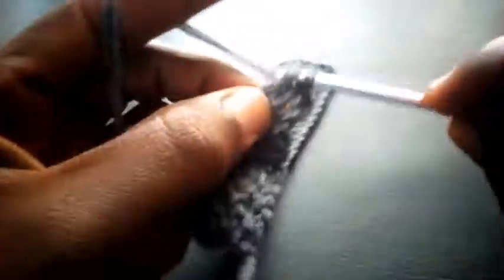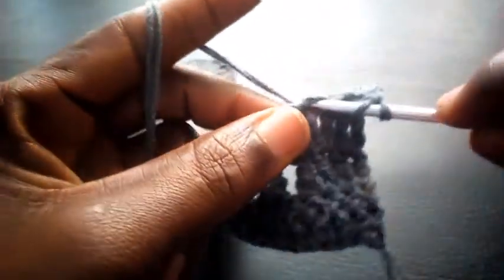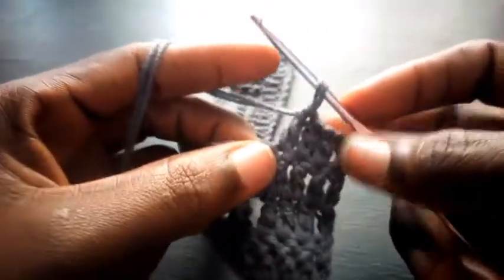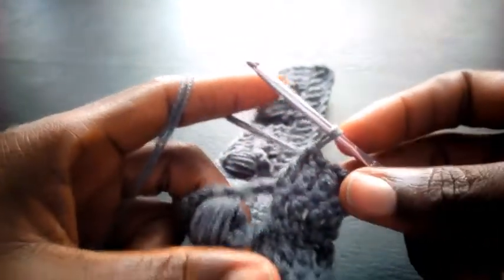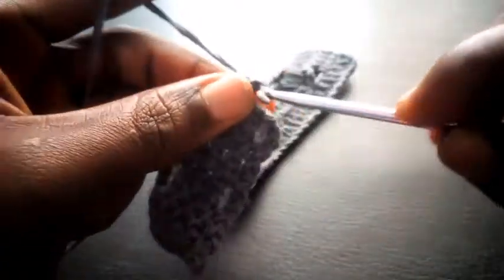So I proceed, I chain 3, 1, 2, 3, second loop, triple crochet, next, triple crochet, next, triple crochet. So I chain 2, 1, 2.